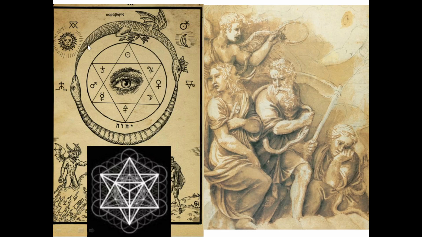So within this imagery we have time, the circle, but we have it eating itself, and that is very important. Inside here we have the circle, another circle, and Metatron's cube symbolism. We also have a word here in Hebrew, and that word is very significant moving forward, and that's Yahweh.